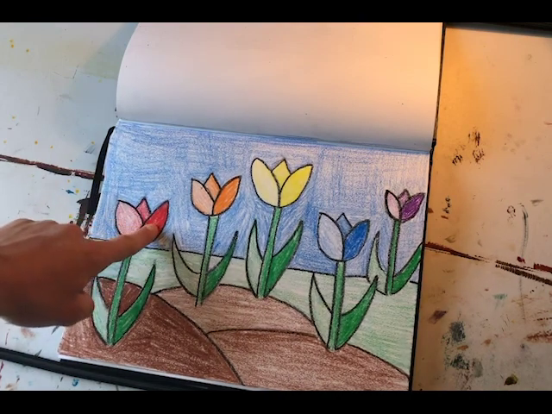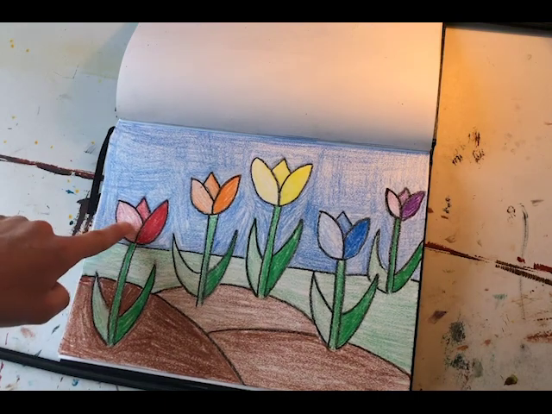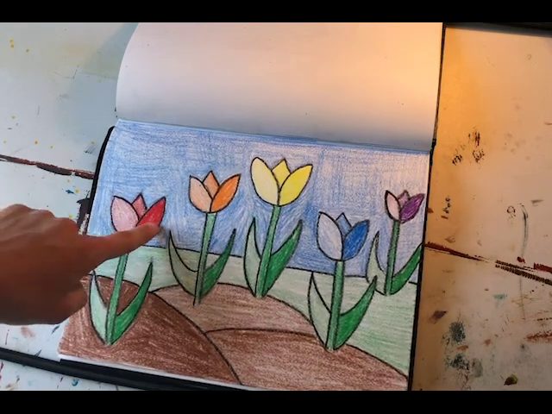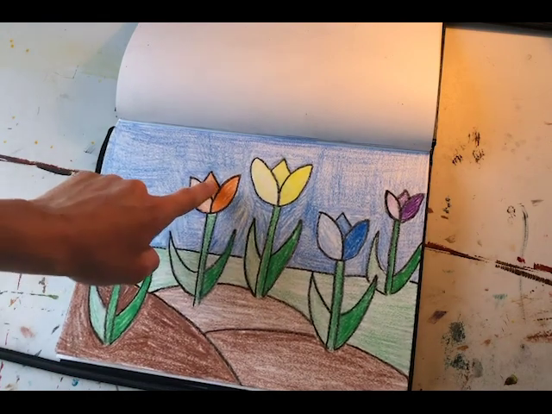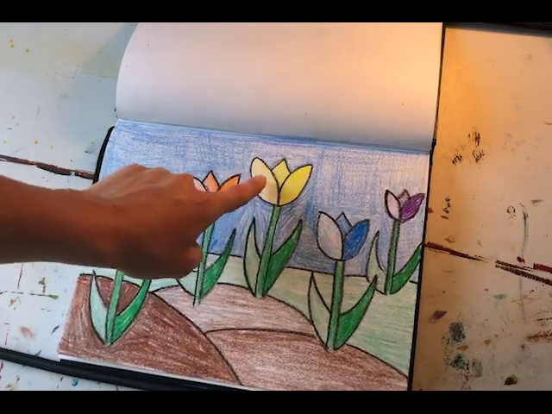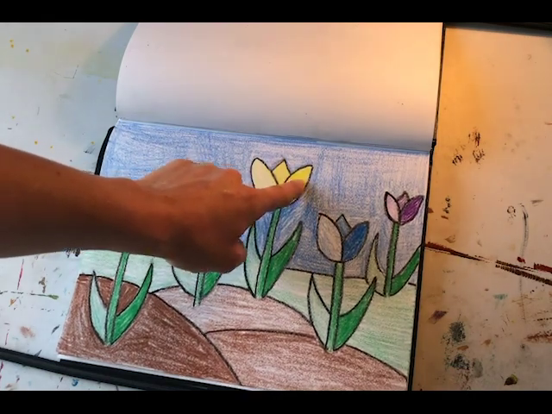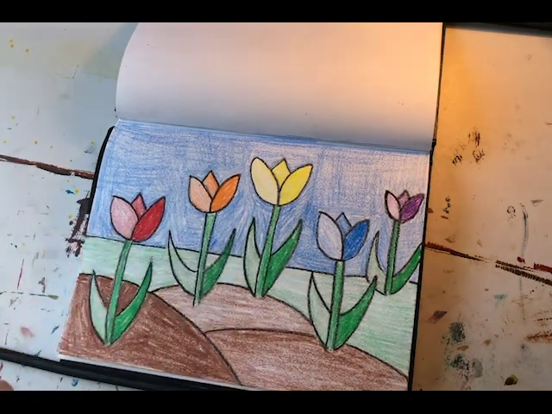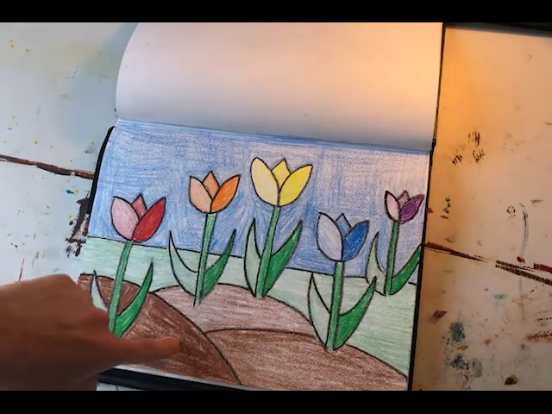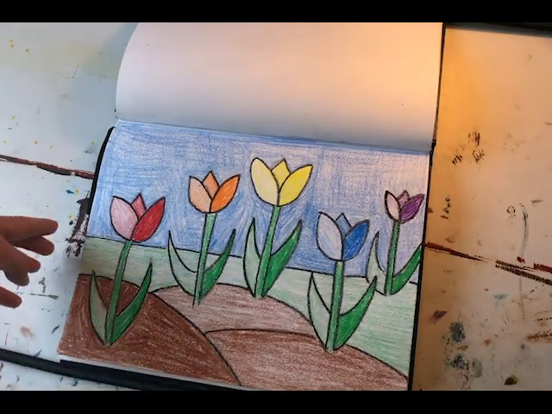So with all of my different tulips, I went from light in between to as dark as I could. Light, middle, dark. Light, middle, dark. So you kind of get the point. And that's creating different values. I even did that with my brown in the hills here.